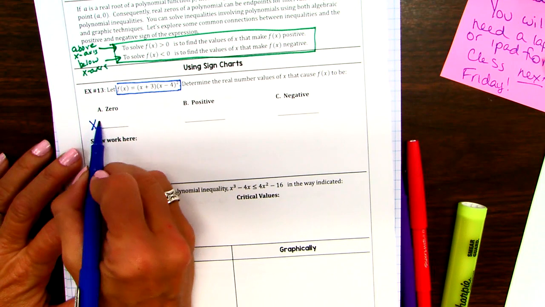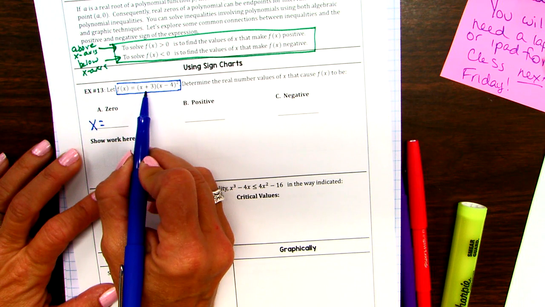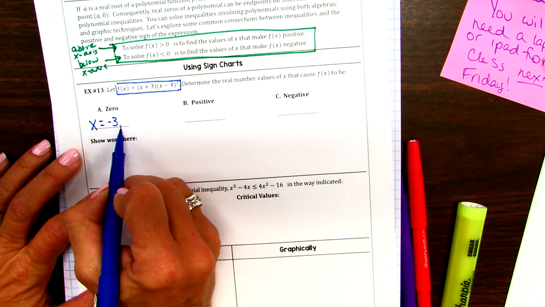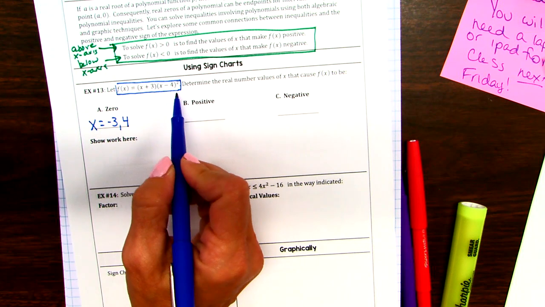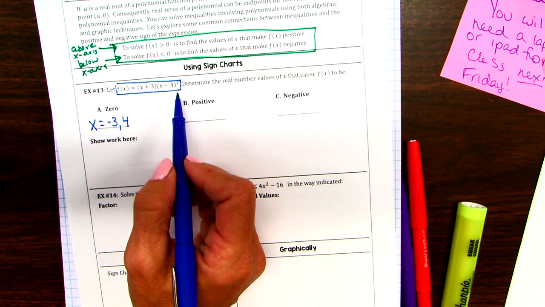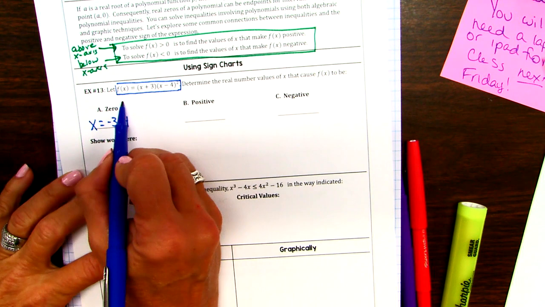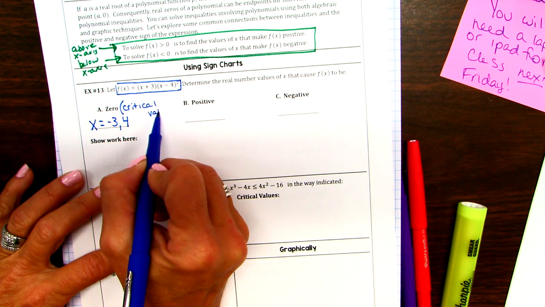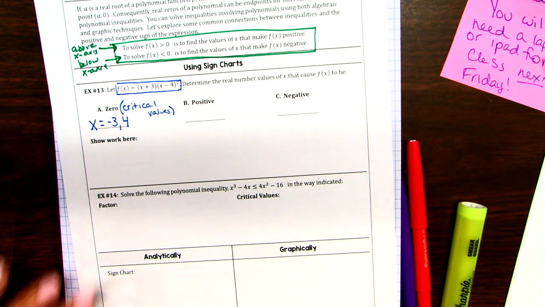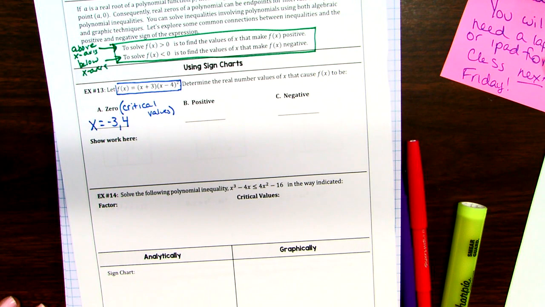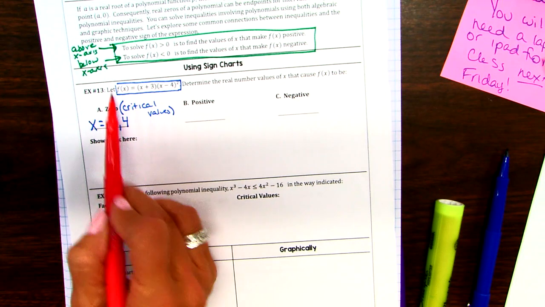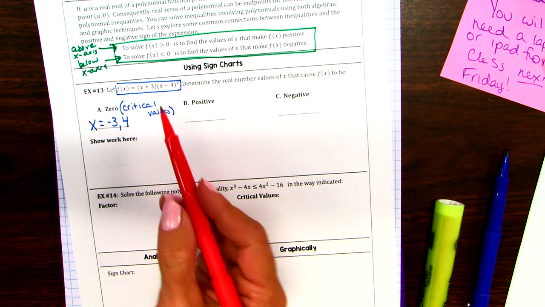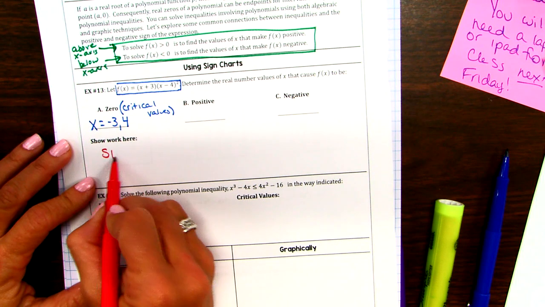So we're going to have zeros at -3 and 4. We have 2 4s, but remember, we don't write them twice. Just so you know, zeros are also called critical values. You'll see why in a second. Here's how we find out what part of this graph is above and below. We're going to do something called a sign test.